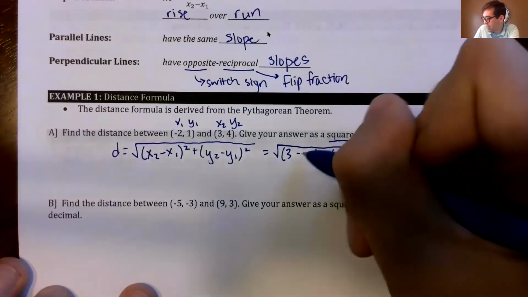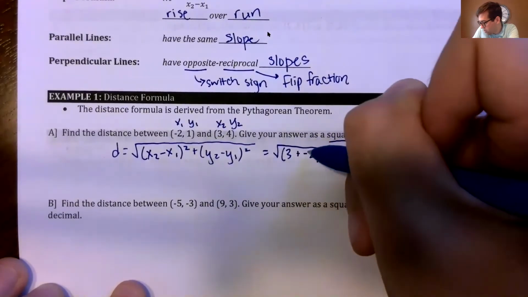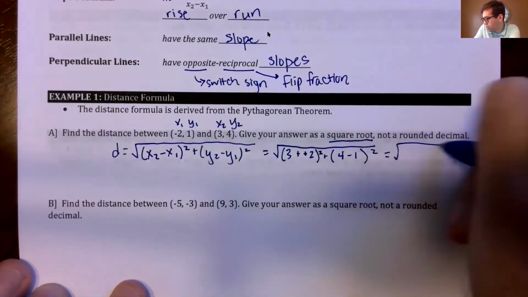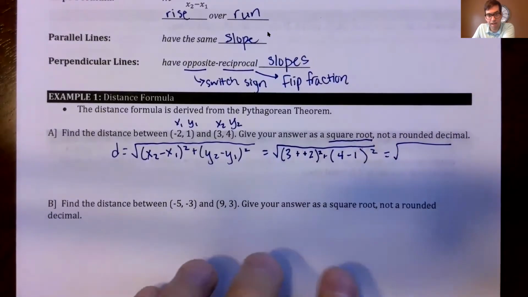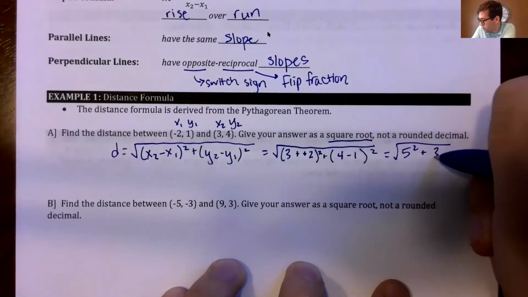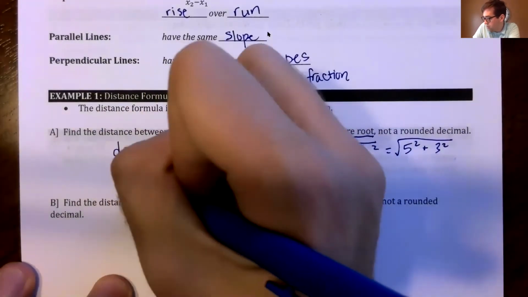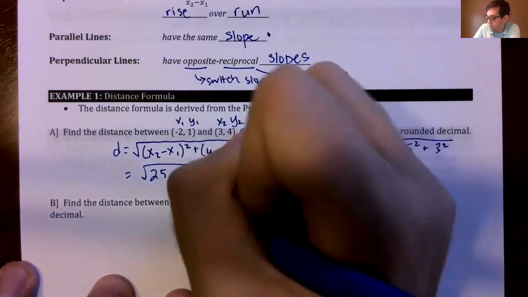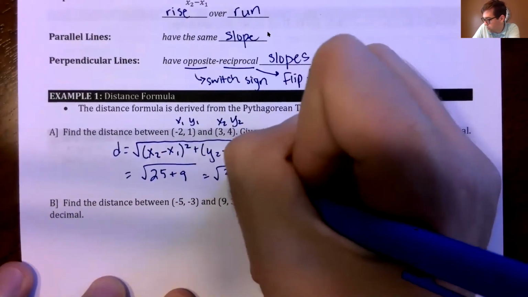This is a minus a negative, so it's really a plus. And then we do some of the math. So we have 3 plus 2, so we have 5 squared plus 4 minus 1 is 3 squared. So we're going to have 25 plus 9, right? And that's 34. So we have the square root of 34.